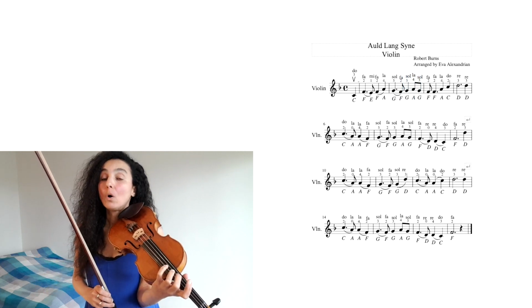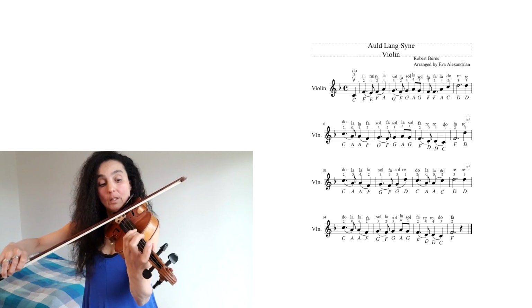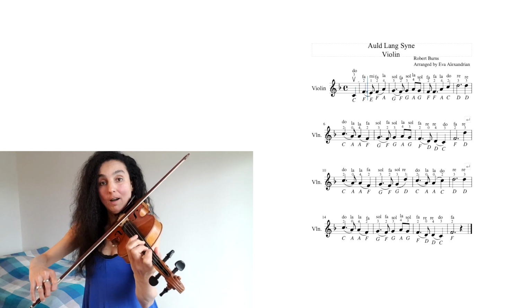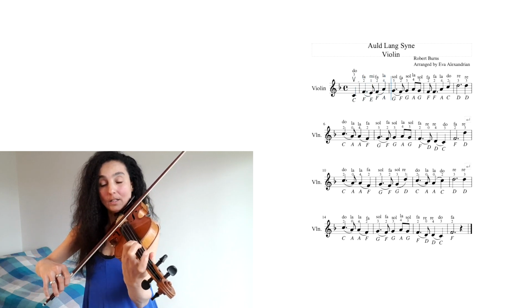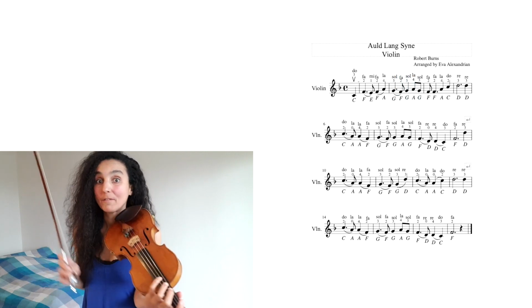Now we can play the whole thing by learning the French note names, which sounds like this. Do, fa, mi, fa, la, sol, fa, sol, la, sol. Now we have the first 2 measures.